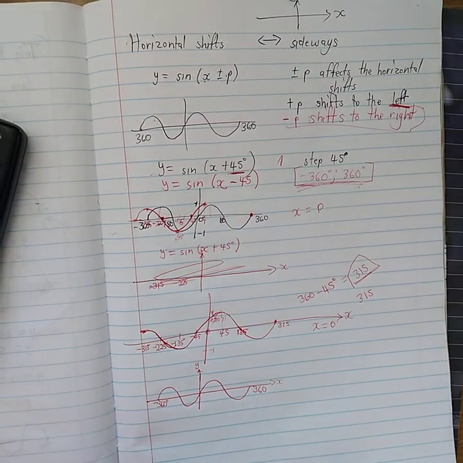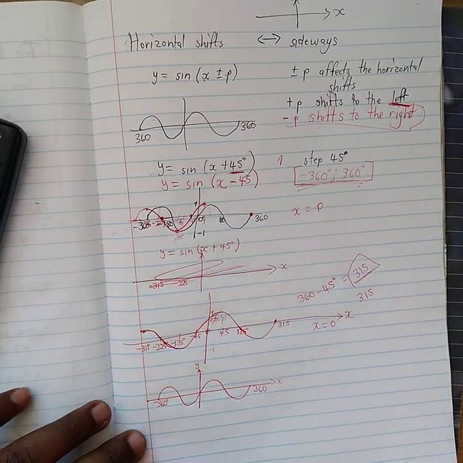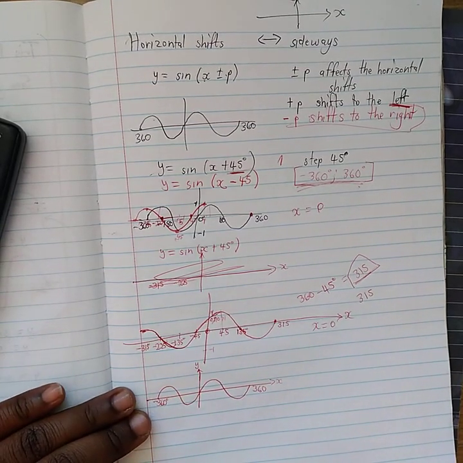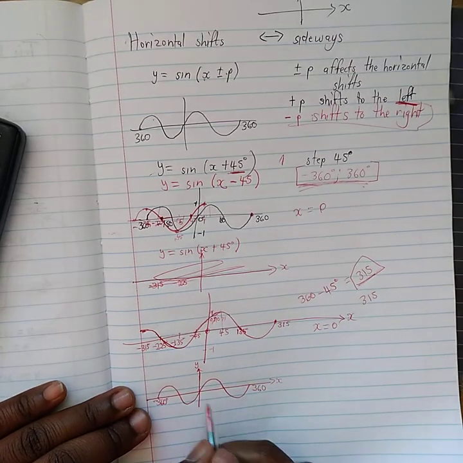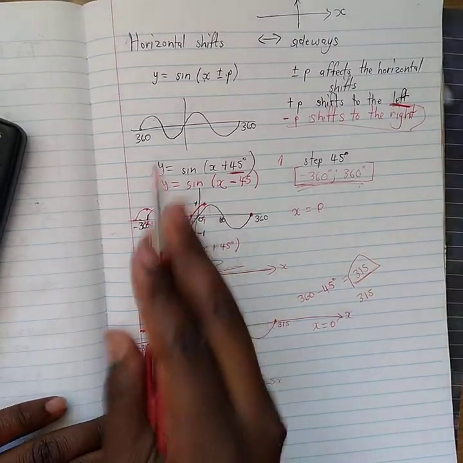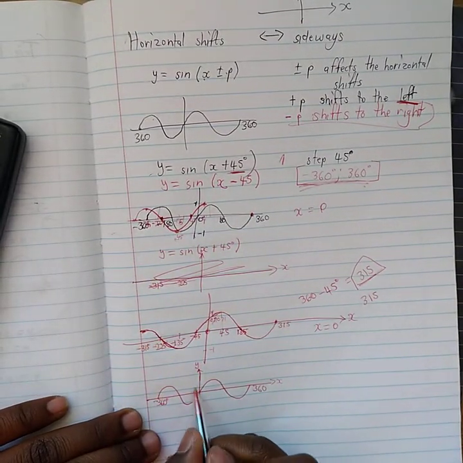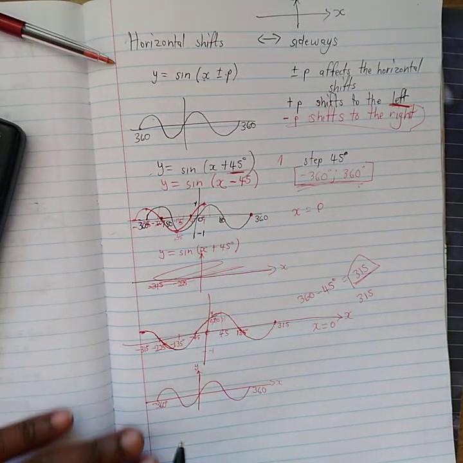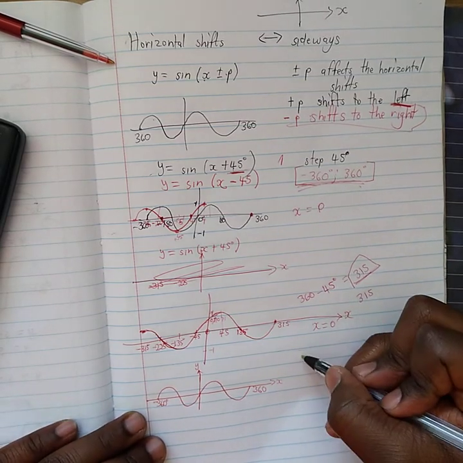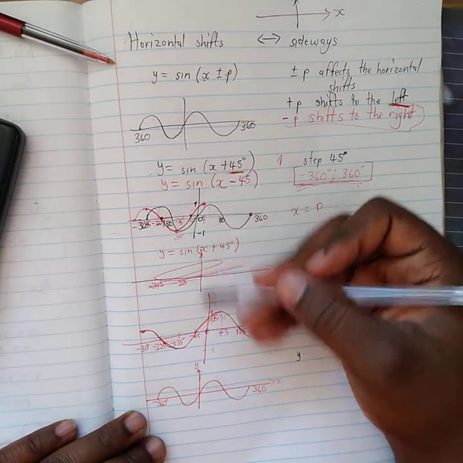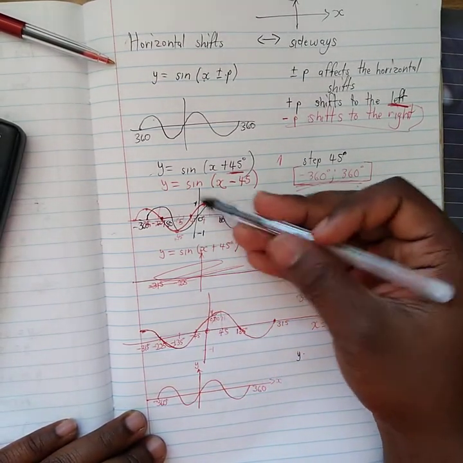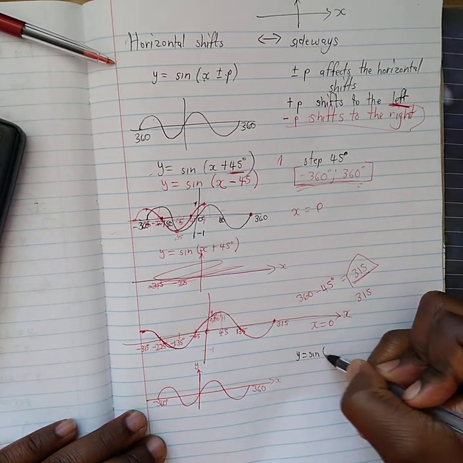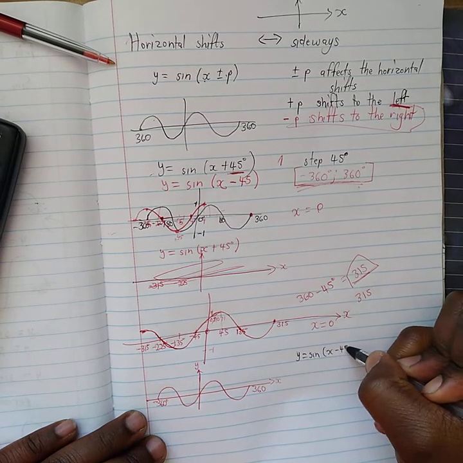Guys, if you know the normal graph, then you're sorted, because from the normal graph is where you can do all your shifts, play around with the graph, and find out everything that they want you to find. So now I'm going to use a black pen, because for this one I used the red pen to indicate the shifts. So now let's find out with the black pen how we will handle this shift.